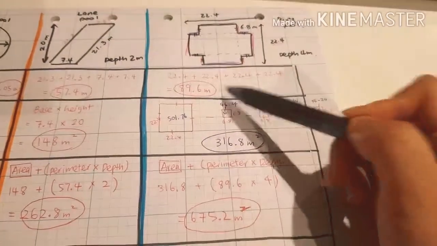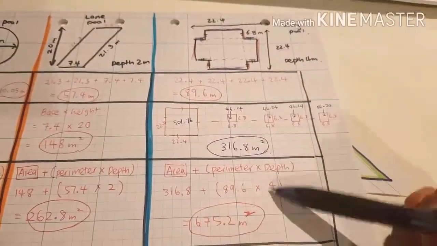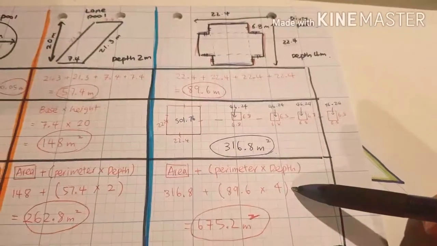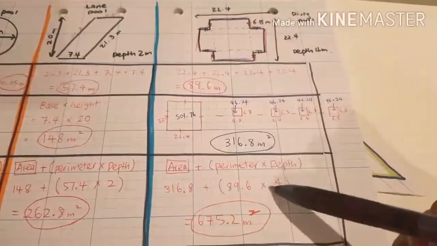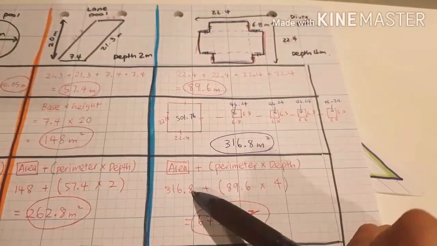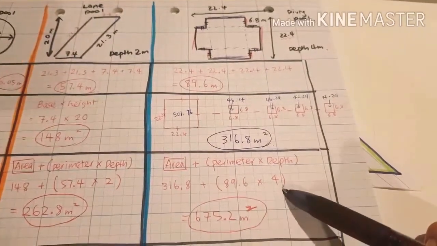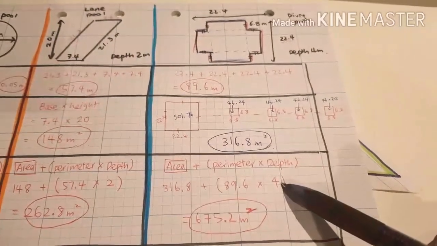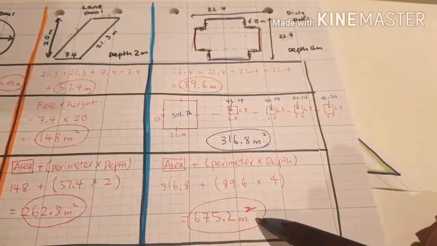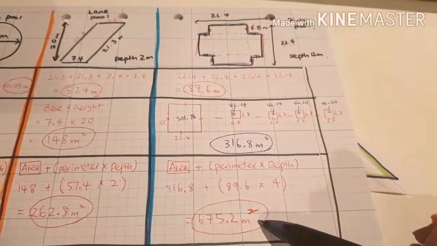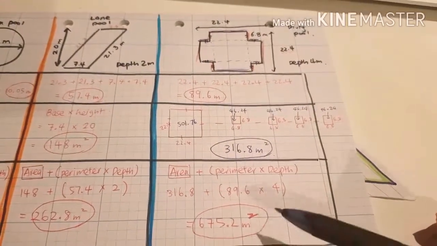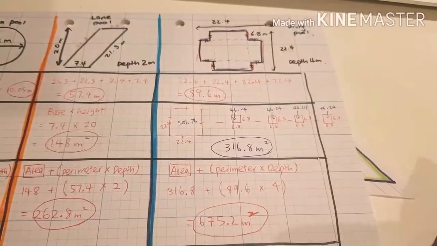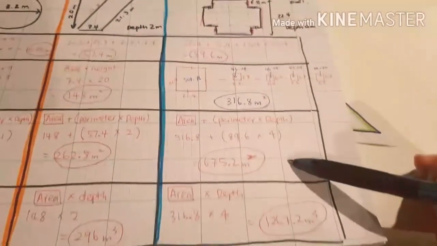The perimeter I calculated, I just bring it here, the depth from the question, and there you go. That's the base area, and this is the side area. If you add them all together, I'll get the answer for surface area. So this is how you find the surface area easily.